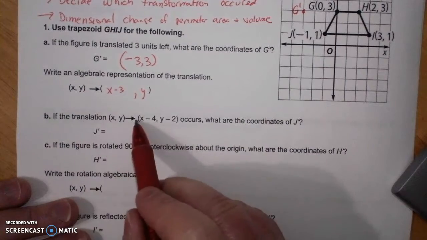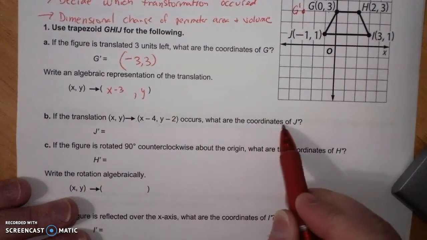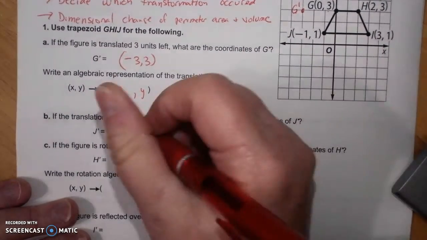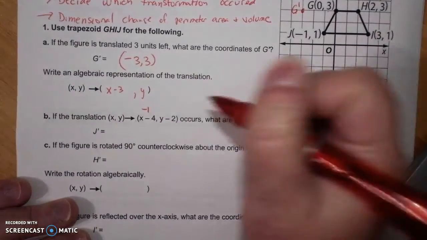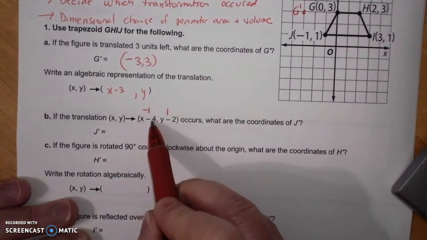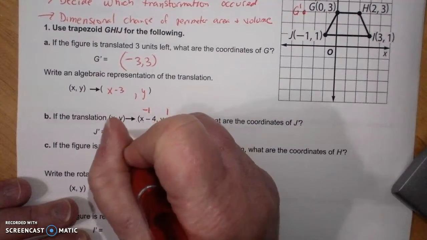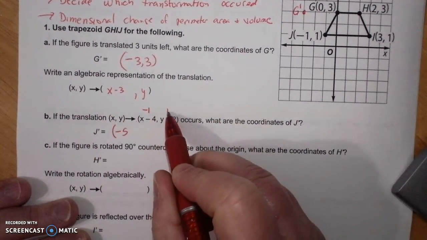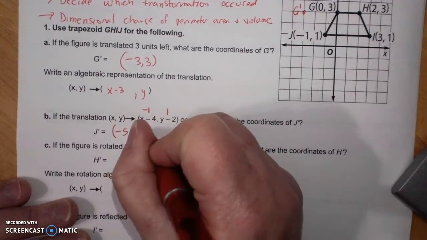If this translation occurs, what are the coordinates of J? So I'm going to take J's coordinates and put -1 and 1 here. And if I do -1 minus 4, I get -5. If I do 1 minus 2, I get -1.